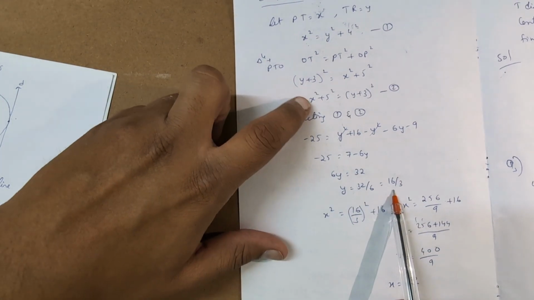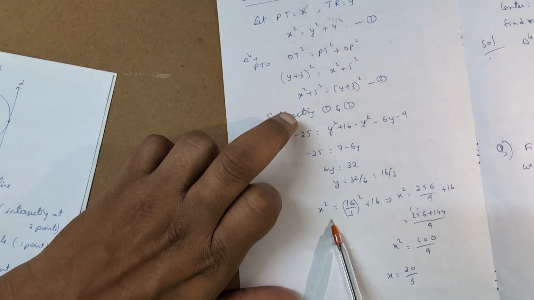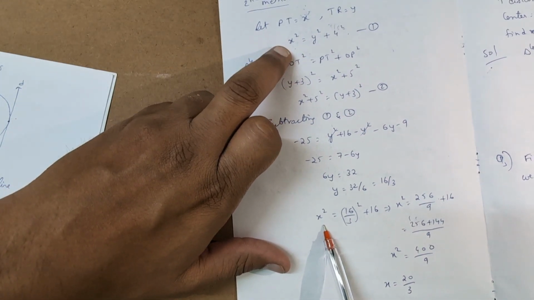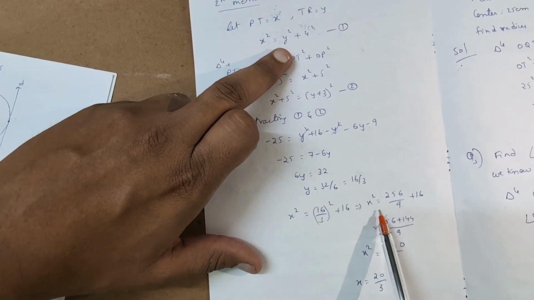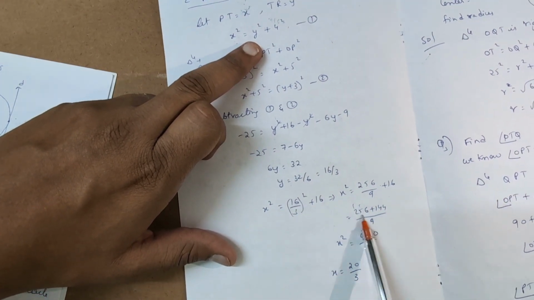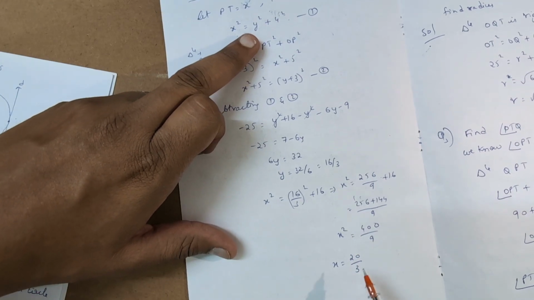So just replace the Y value in any of the equations. I'm replacing it in the first equation, that is X square equal to Y square plus 16. So Y you can consider as 16 by 3 whole square plus 16, then X square equal to 256 by 9 plus 16. Solving this, we will get 400 by 9, that is X equal to 20 by 3.